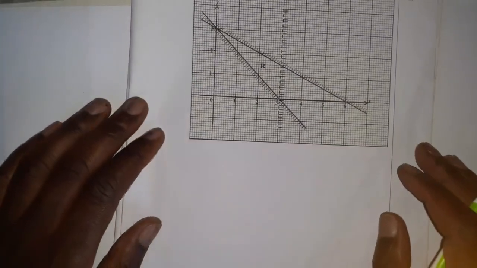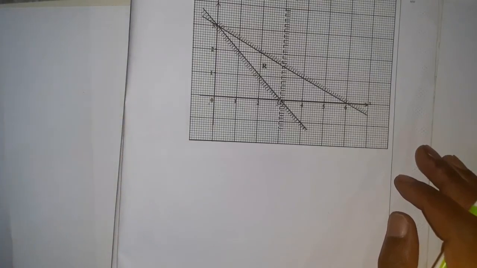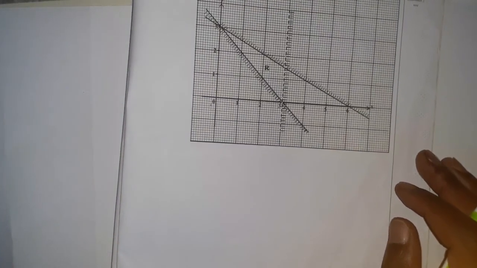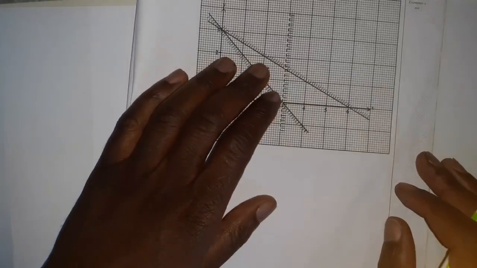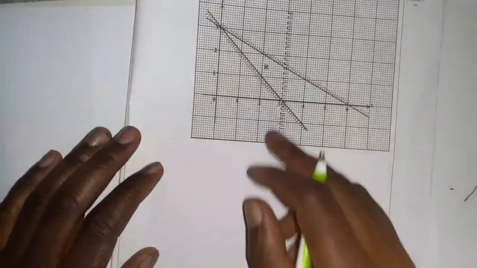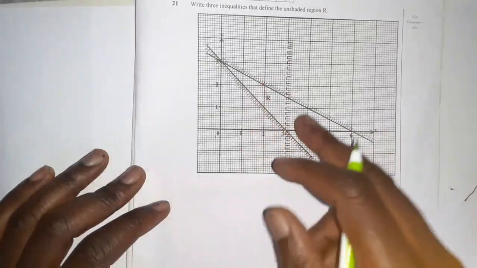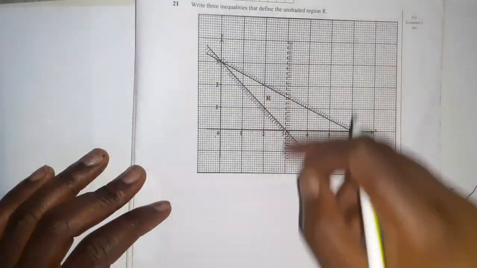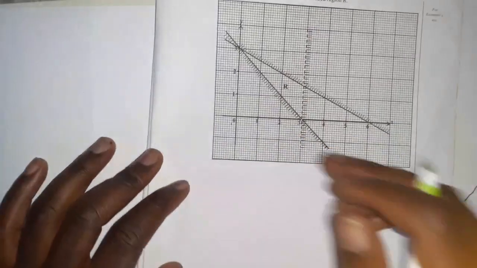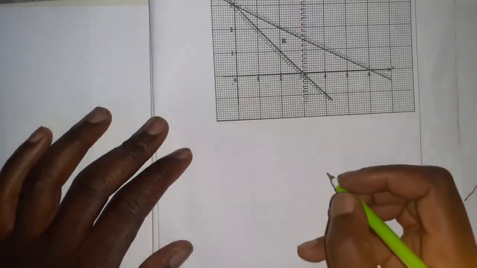So we got question 21. So question 21, we want to write the inequalities that define the unshaded region R. So we start with this one. I'm sure you're able to see that this is a dotted line. This one, it's a dotted line. So it's the simplest equation or inequality that we can write.